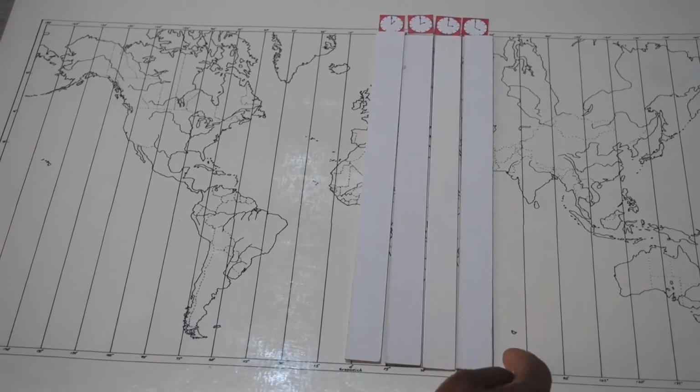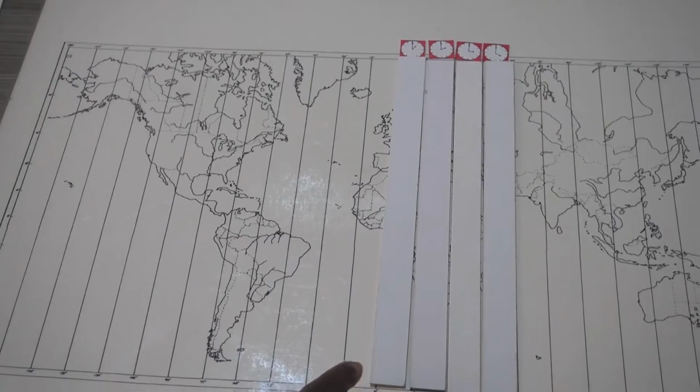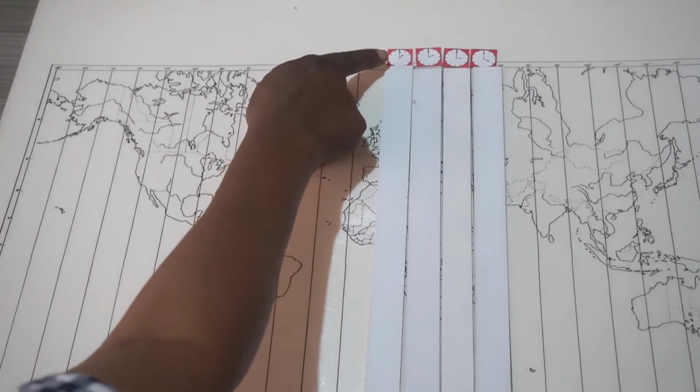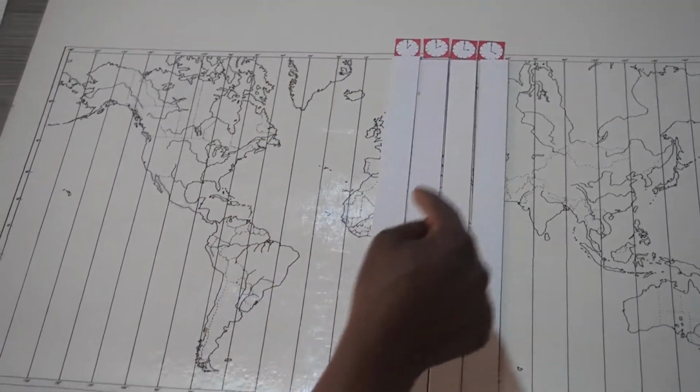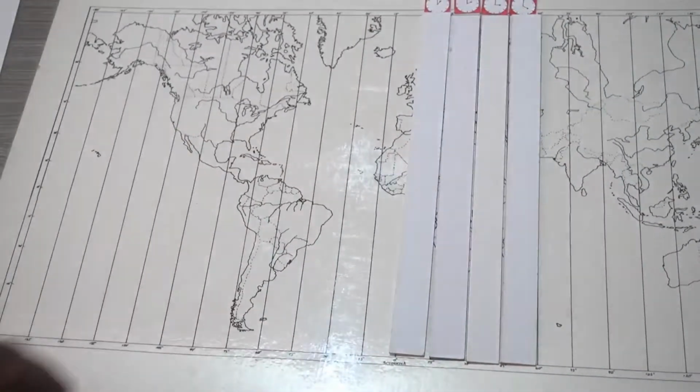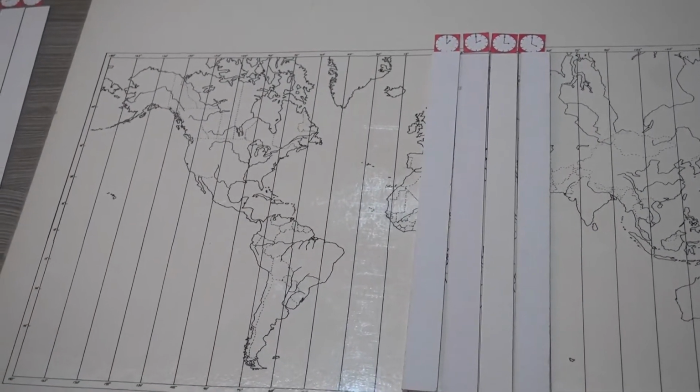So we see right here, when it's 1 o'clock in the afternoon in Nigeria, on the island of Madagascar, the time will be 4 o'clock in the afternoon.